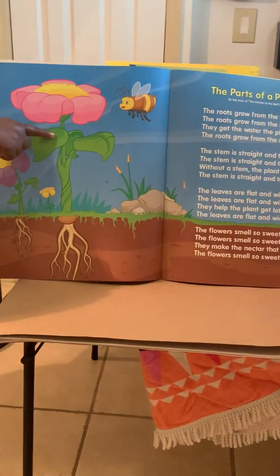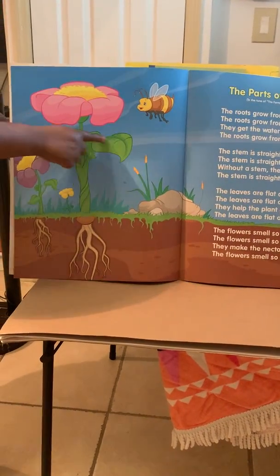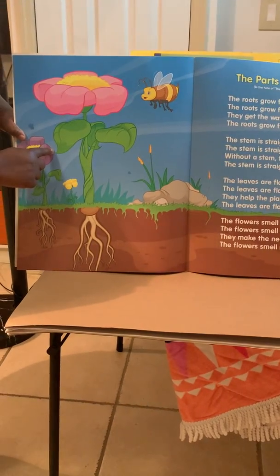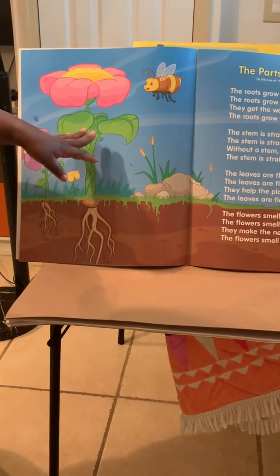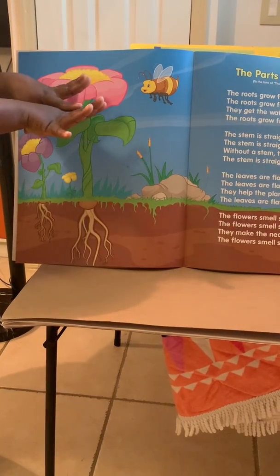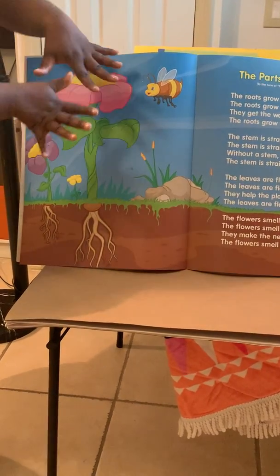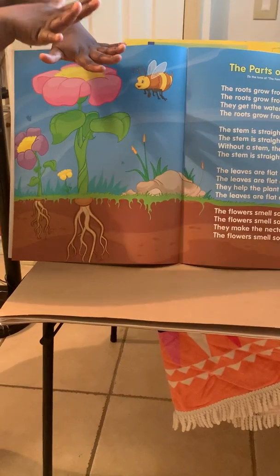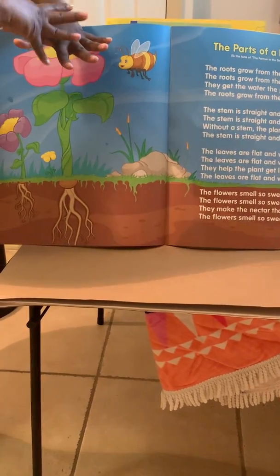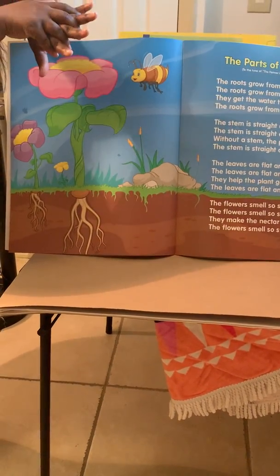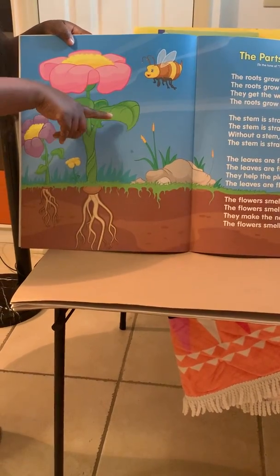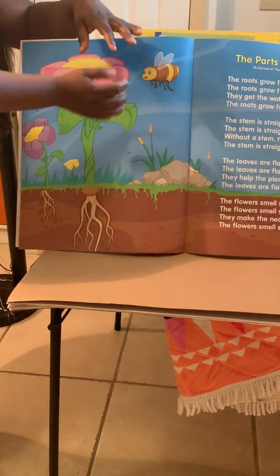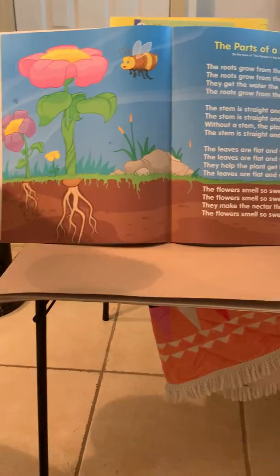So here are the leaves. Everybody say leaves. Leaves. The leaves are flat and wide, and they help the plant get lots of light. So they're so flat and wide that the light shines down on them, and it helps the plant get all the nutrients from the sunlight, because remember, plants need sun also, right? So the leaves help the plant absorb all the light from the sun, right?